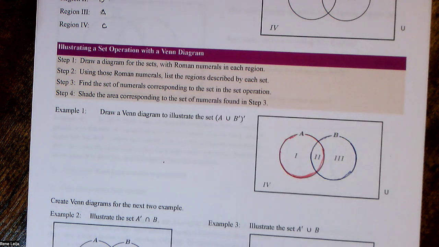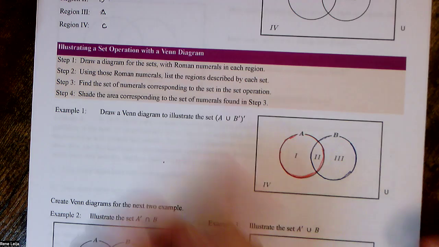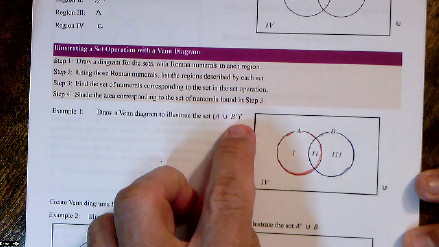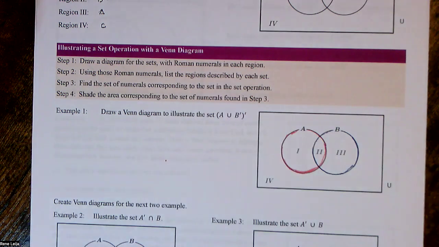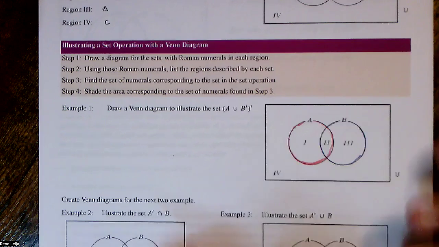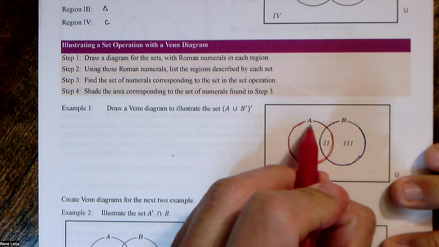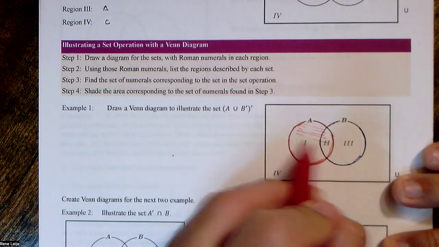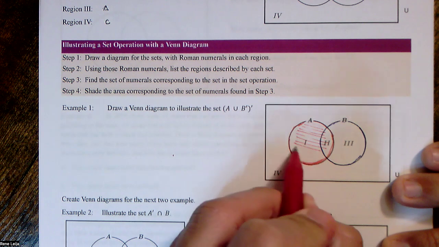So it says draw a Venn diagram to illustrate the set A union B prime. Okay, well, A union B prime. So A means everything that's in set A. All right, so that's all of this. This is everything that's in set A.